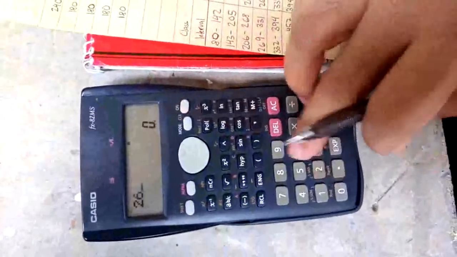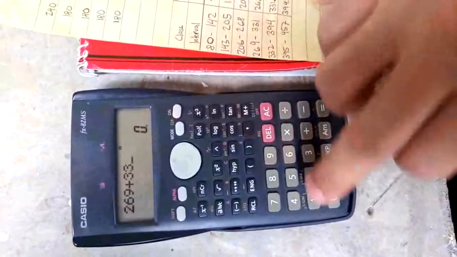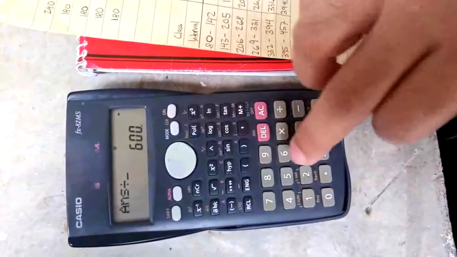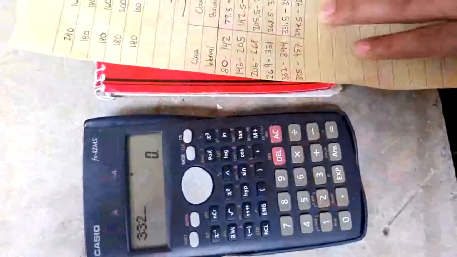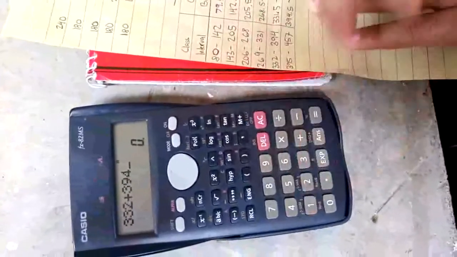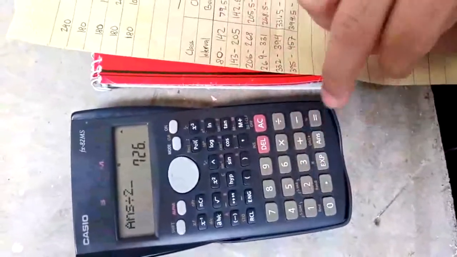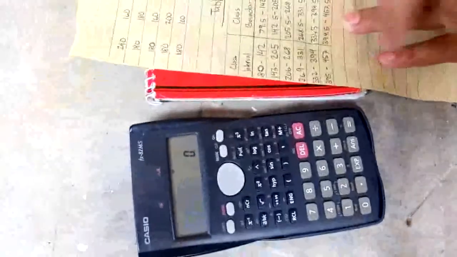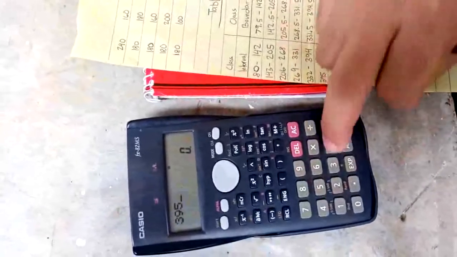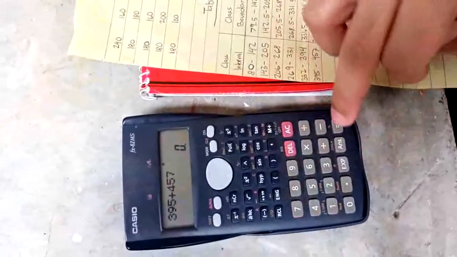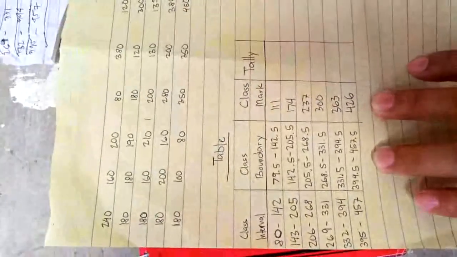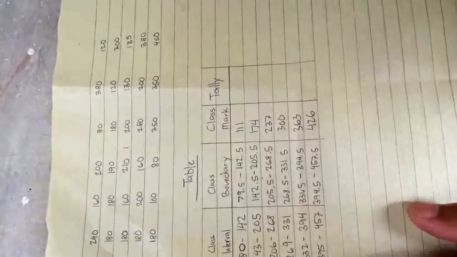Next is 269 plus 331 equals, then divide by 2, so the answer is 300. Next is 332 plus 394 equals, then divide by 2, so the answer is 363. Then 395 plus 457 equals, divide by 2, then the answer is 426. So that's it. Let's proceed to the tally.